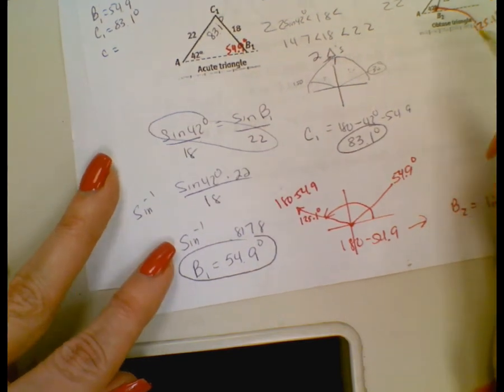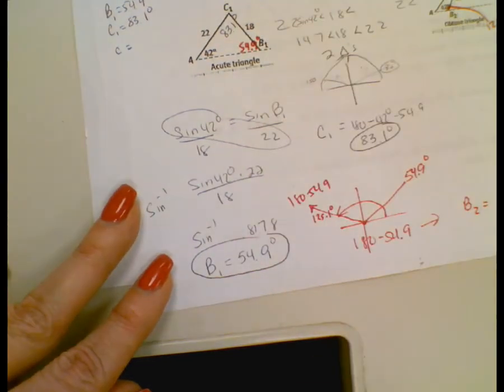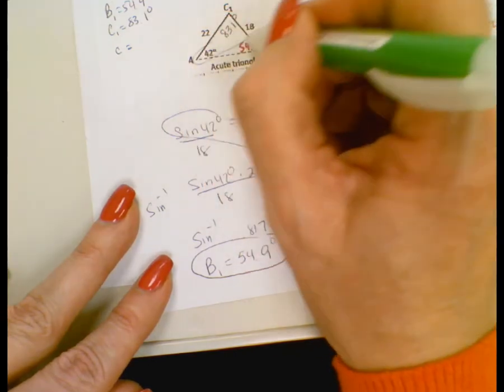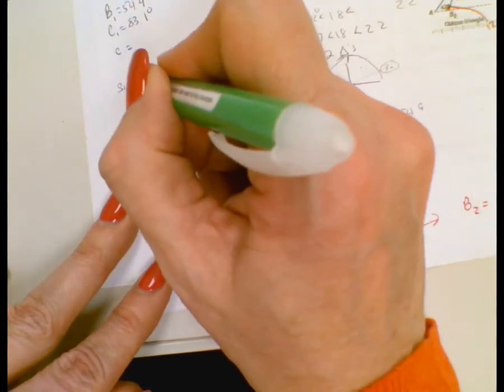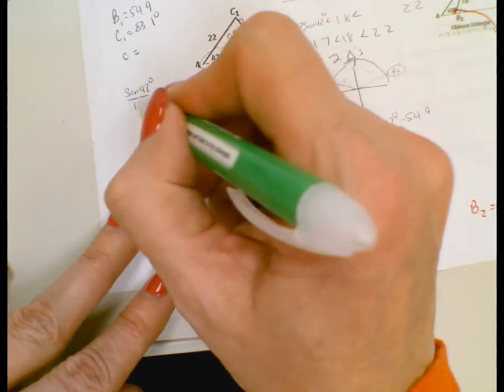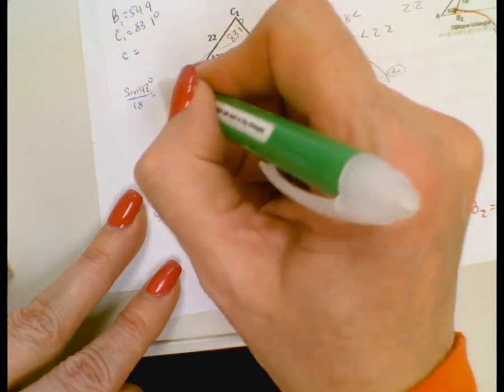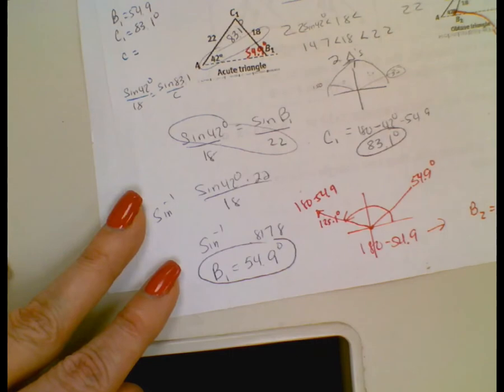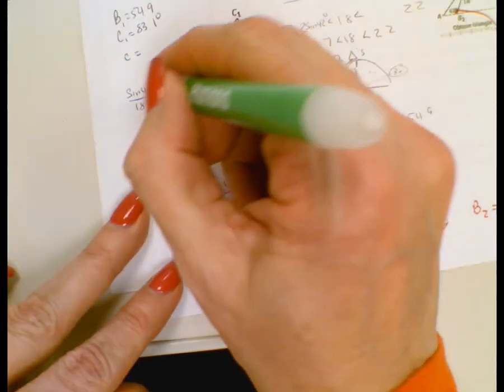and now we're going to find side C by using law of sines again. So side C. To find side C, I'm going to use the given angle: sine 42 over 18 equals sine of 83.1 over little c. So we're going to cross multiply that.